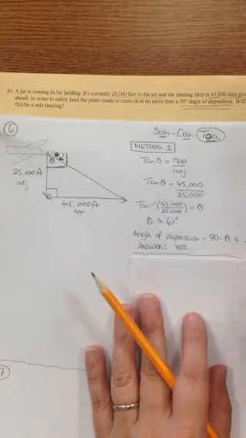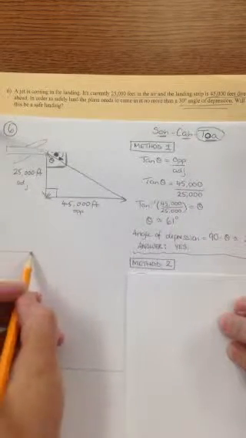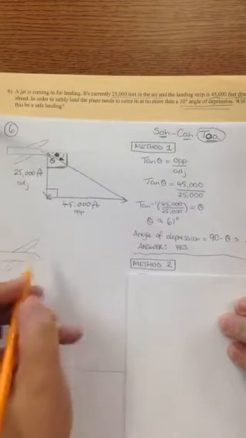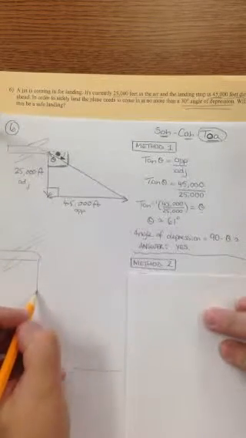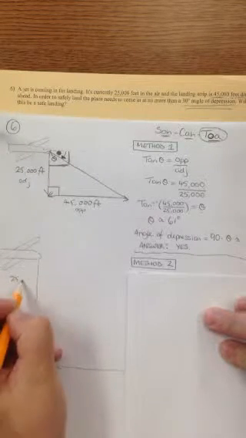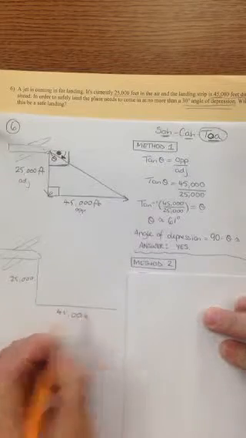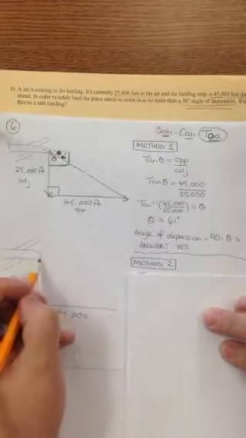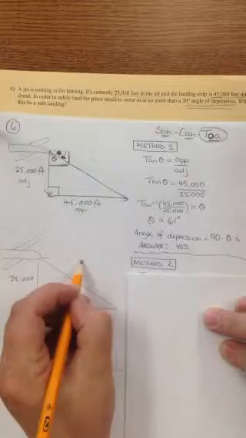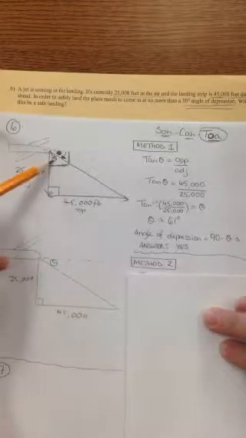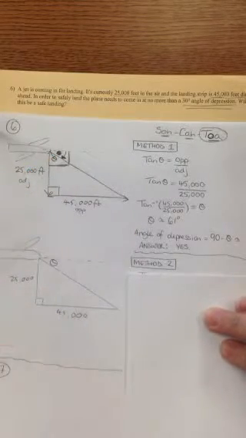Okay? All right, method 2 is very, very similar. Okay, I could just go ahead and here's my airplane. I don't know what happens at the back of an airplane, but anyway, there's my airplane. Once again, same measurements, 25,000 this way, 45,000 that way. Okay, the only difference is, in this question here, we got this answer. We found out what theta was, and we subtracted from 90. I'm going to do something different now, okay?